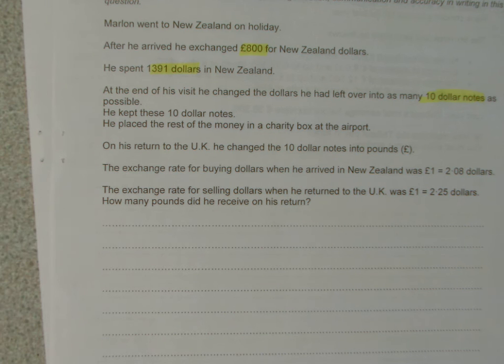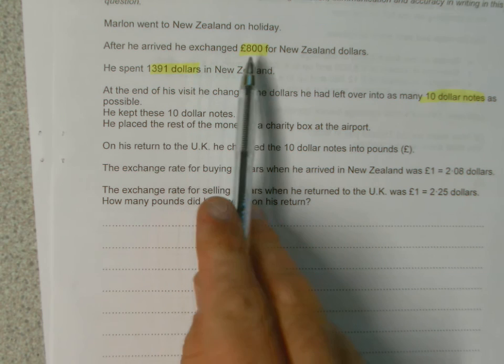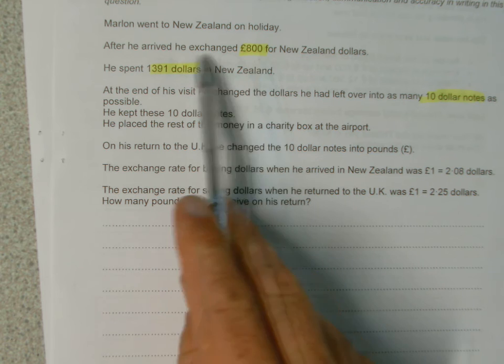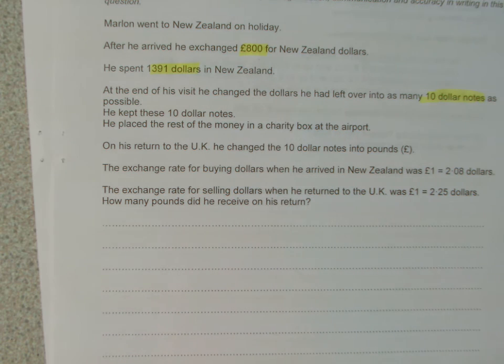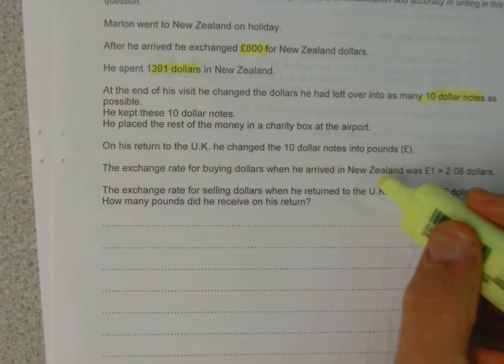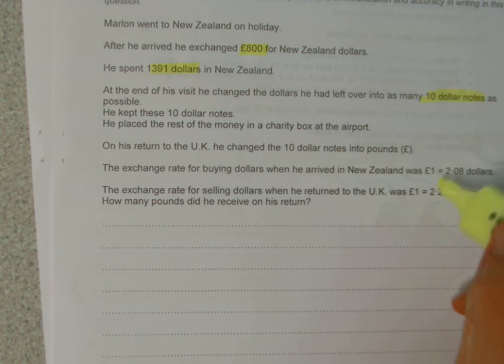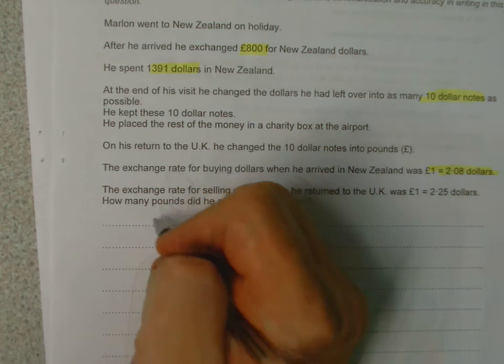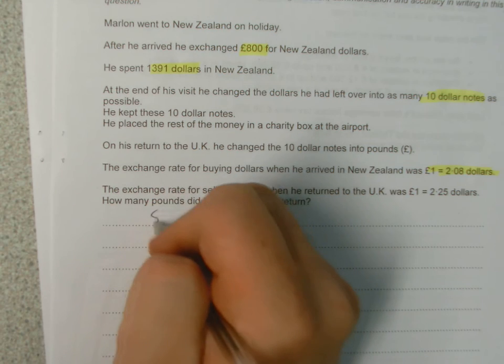But what we need to do is just take the important information here and break it down, okay? So take one line at a time. So he exchanged £800 after he arrived for New Zealand dollars. And we've got the exchange rate here, okay? When he arrived in New Zealand, £1 is $2.08. So he exchanged £800, okay, into dollars.